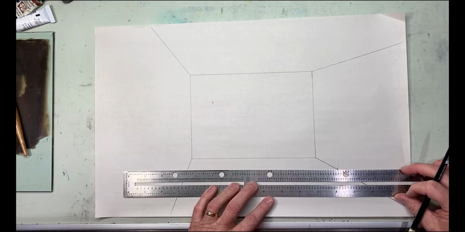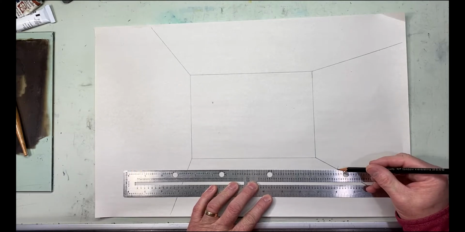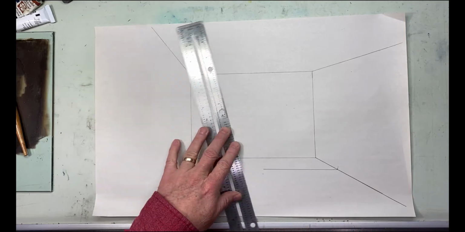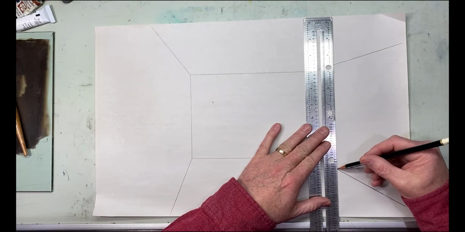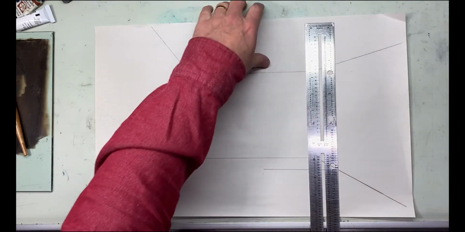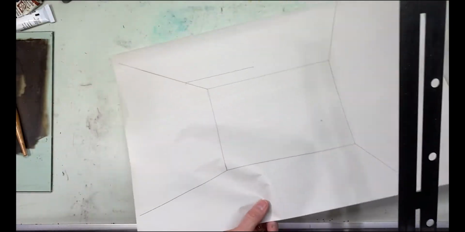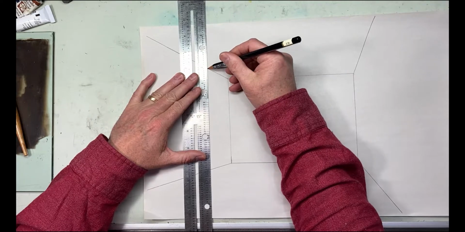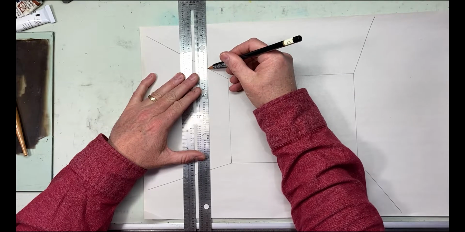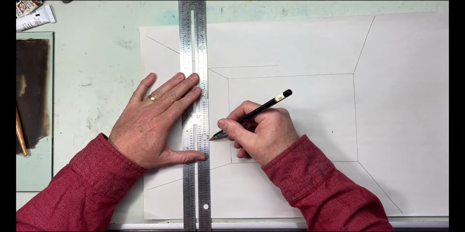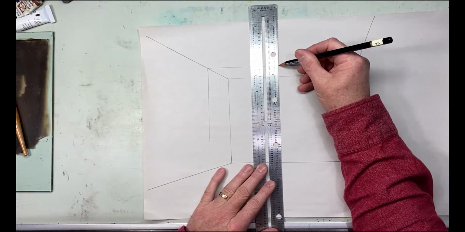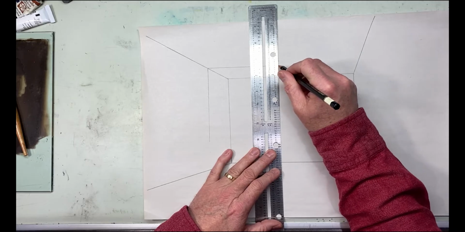If I'm putting in furniture, I'm going to start it out with a box. I'm trying to draw a parallel line to this one, but I can't see it, so I need to flip it around so I can see what I'm doing. If I had a clear ruler, it might be a lot easier. But it's just a simple box out in front here.